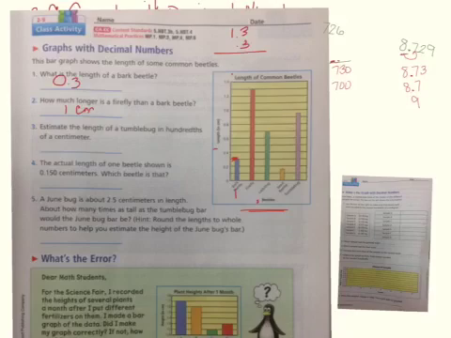Now here we go with an estimation. It says estimate the length of a tumblebug in hundredths of a centimeter. So here's a tumblebug, and it's just, we got 9/10. It wants hundredths. So it's not quite 1 centimeter because it's not to this line yet. So halfway between 9/10 and 1 whole would be 95 hundredths of a centimeter. Hopefully you see how I kind of split this entire section in half to get that 95 hundredths.